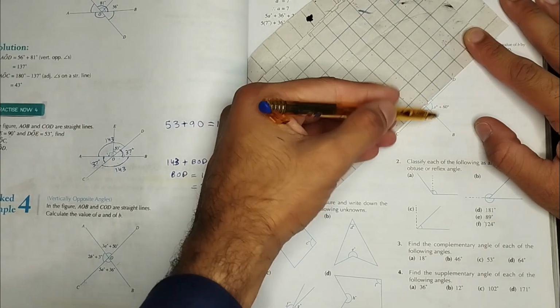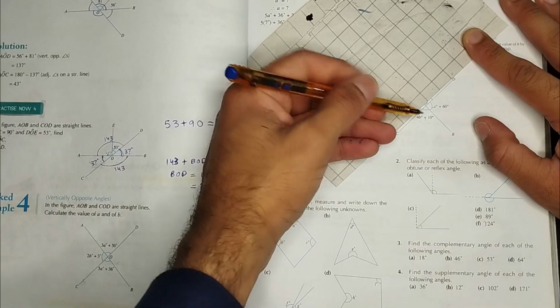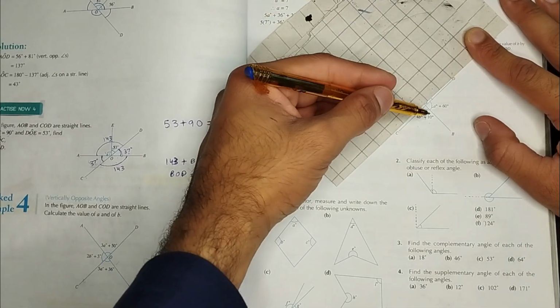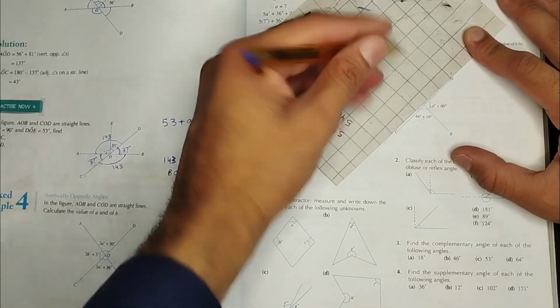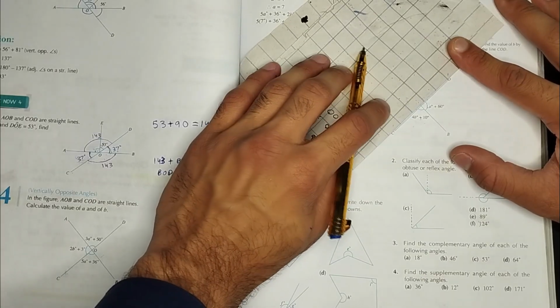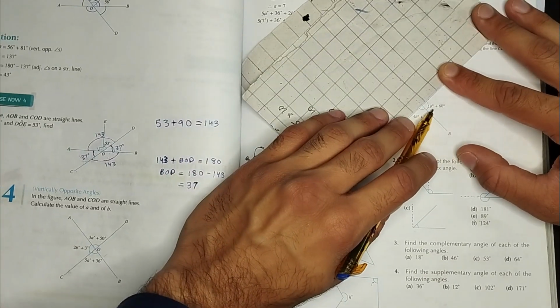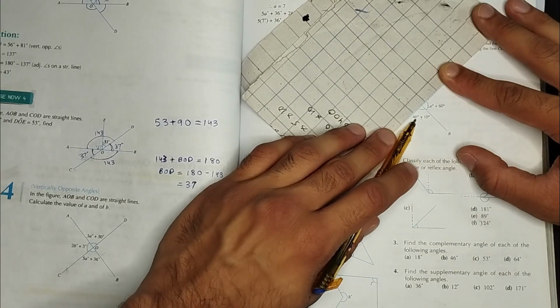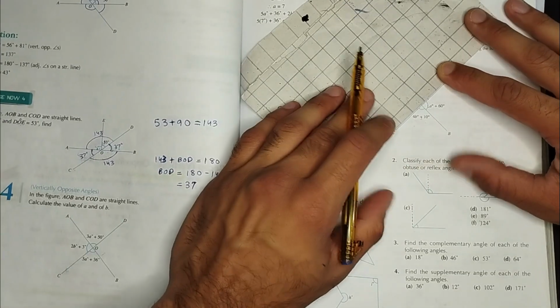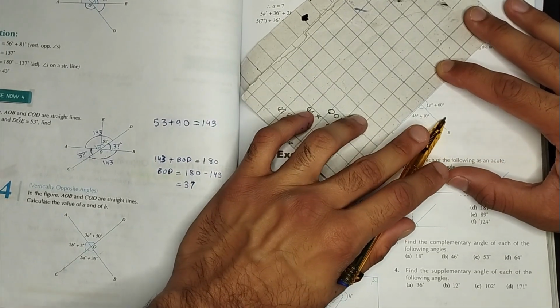Okay, now take a look at these two angles. They are on a straight line, right? Which straight line? CD. They are on a straight line, and that means their sum is going to be equal to 180. What does that mean? That means this A plus 60 plus 4B plus 10, when I add them all together, I will get equal to 180.